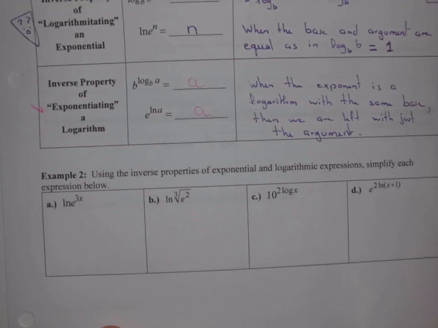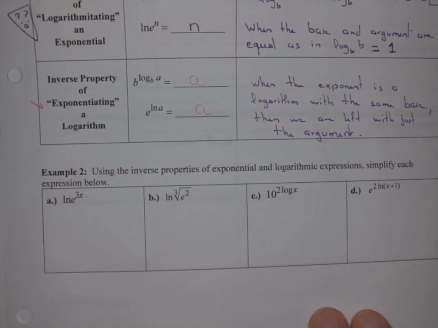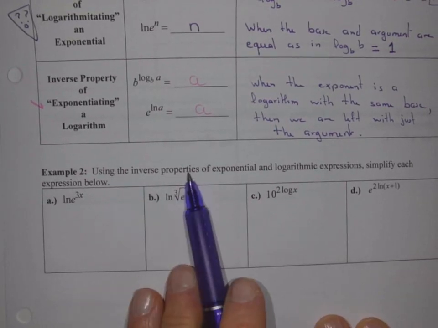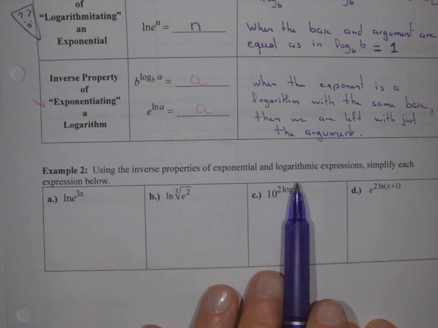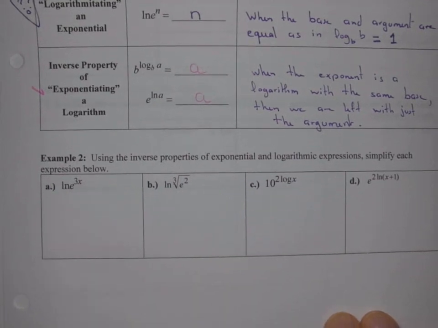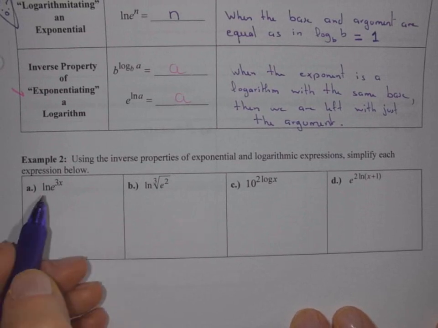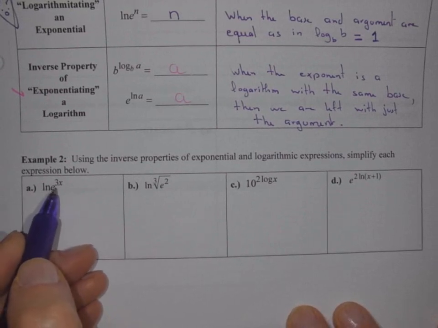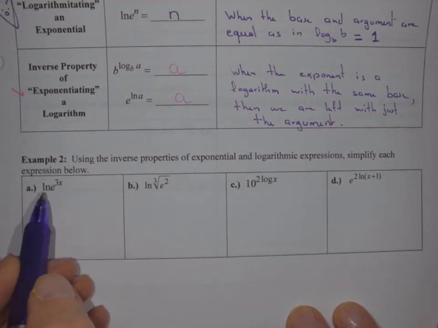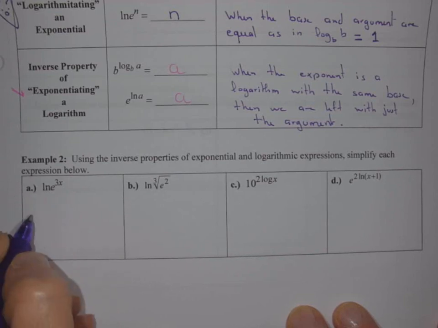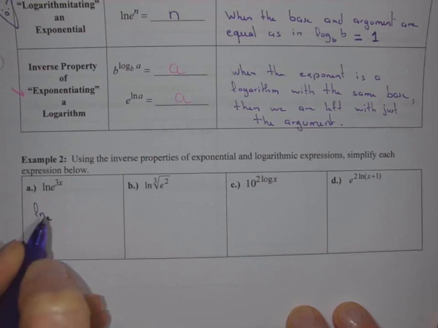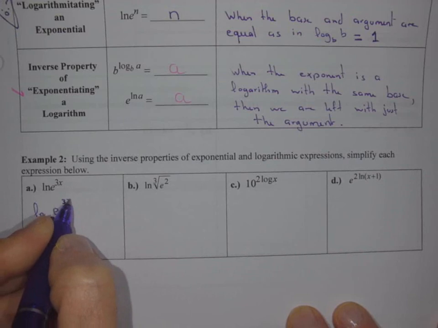So let's look at a few here. We're going to use those properties of exponential and logarithmic expressions to simplify. So no calculator, right? We're practicing those properties. So if I have a natural log of e to the 3x, well, remember, what's the base that I don't see here? The base I don't see is the base e.